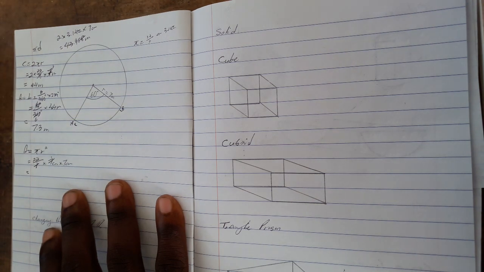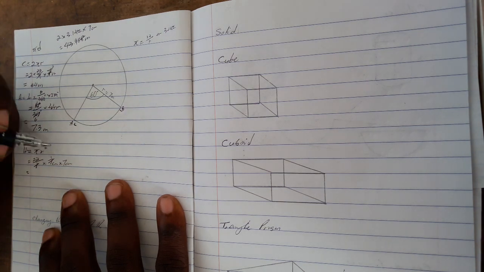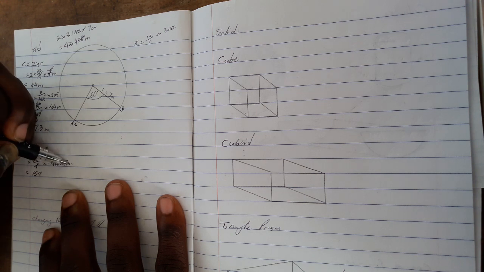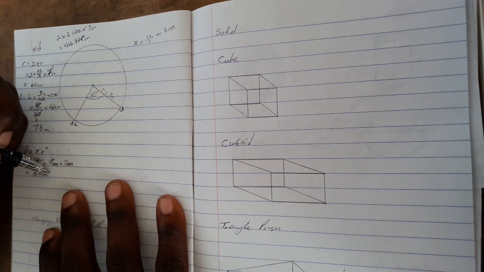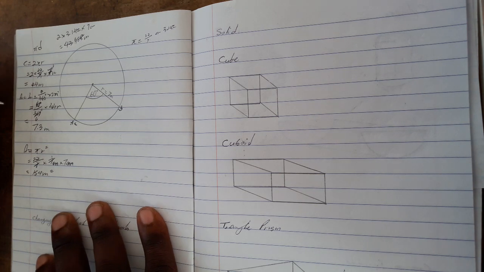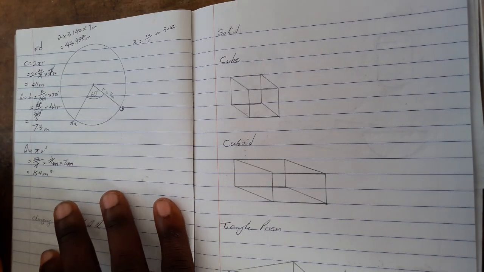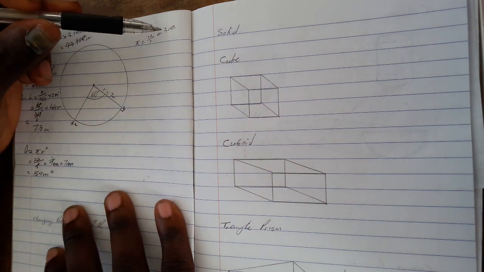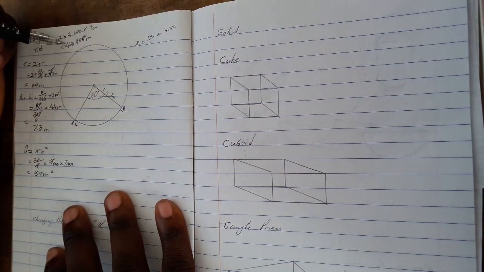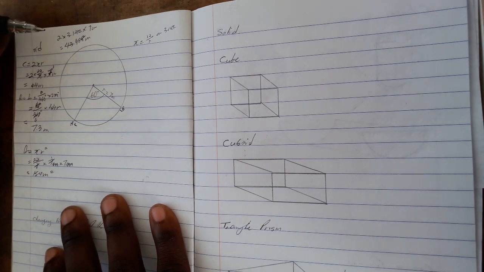So the area is 22 times 7, and we get 154 meters squared. 154 meters squared. Again, if you use pi as 3.142, you'll get something very close to 154. You might get 153.